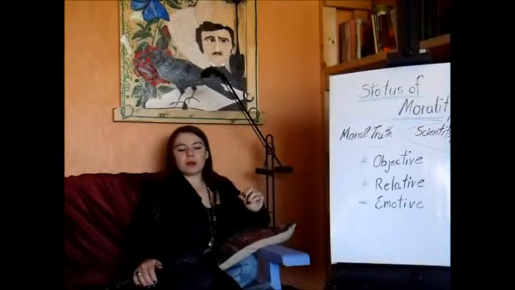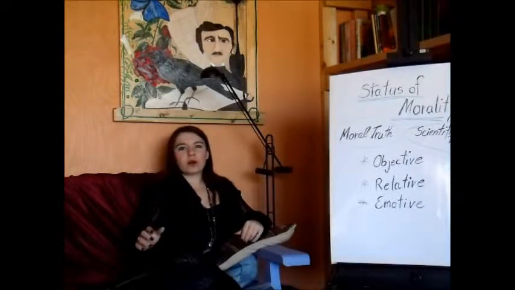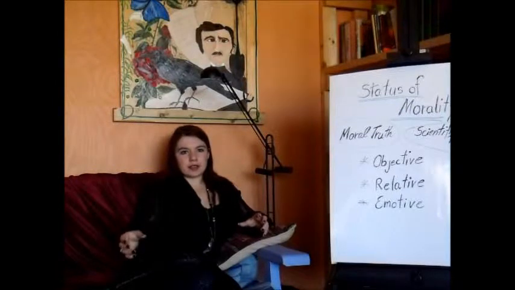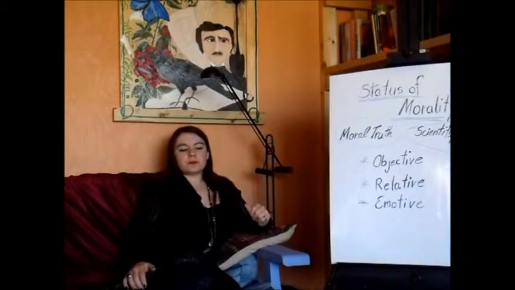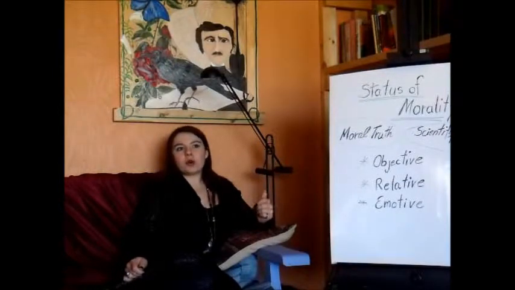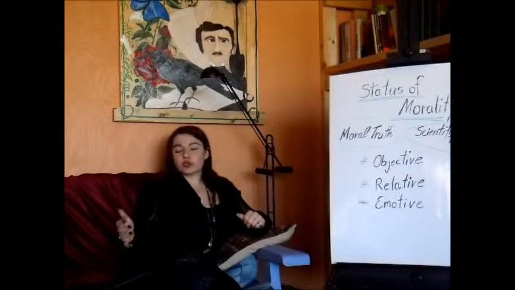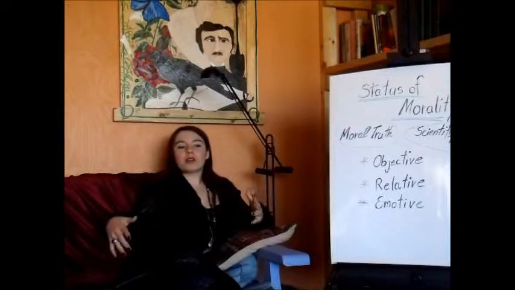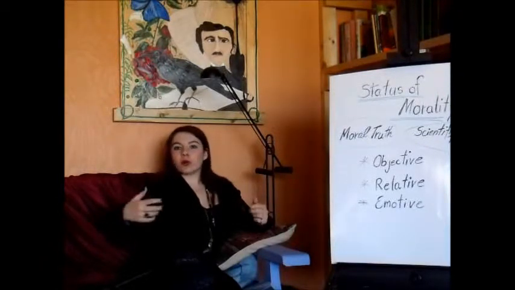So probably what you're going to notice is that scientific facts have the ability to be disproven. You can disprove scientific facts, whereas with moral opinions, you can make arguments for either side. In the case of the objectivist stance on the status of morality, they believe that moral opinions can be supported the same way as scientific facts can. So a moral opinion becomes truth the more facts there are to support it.